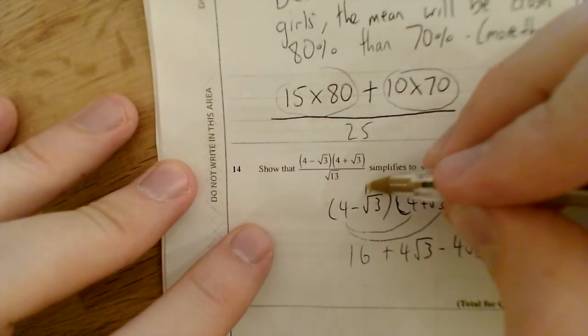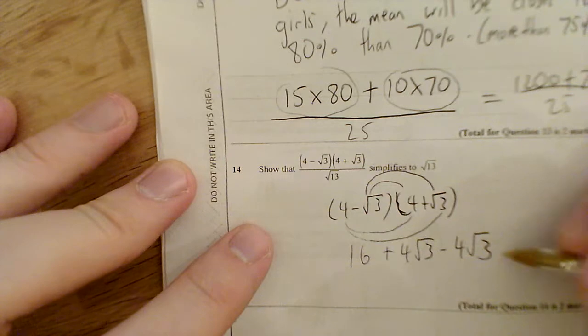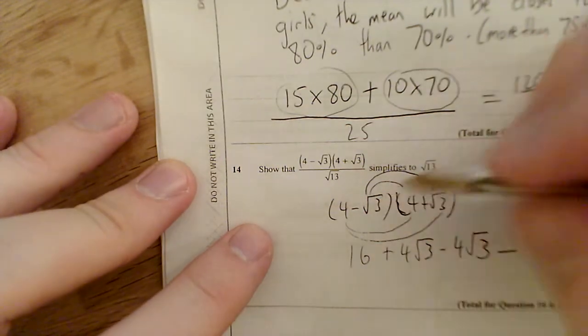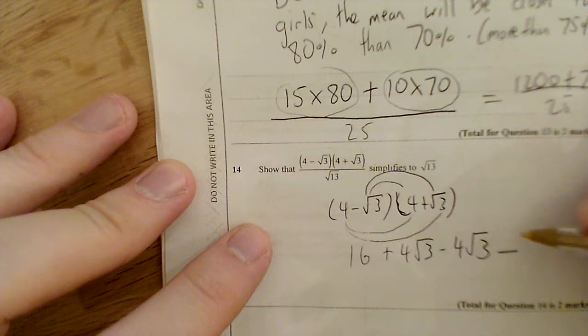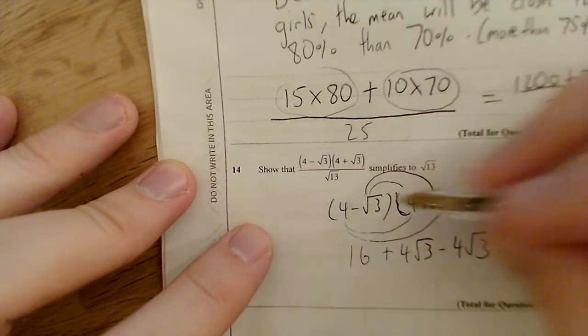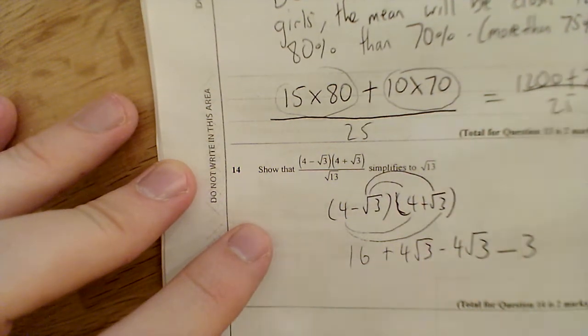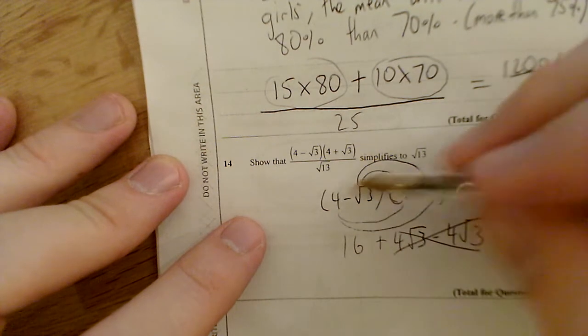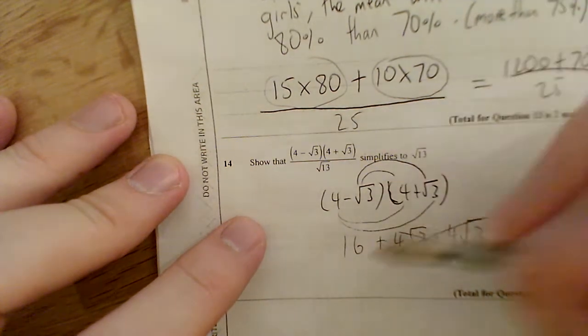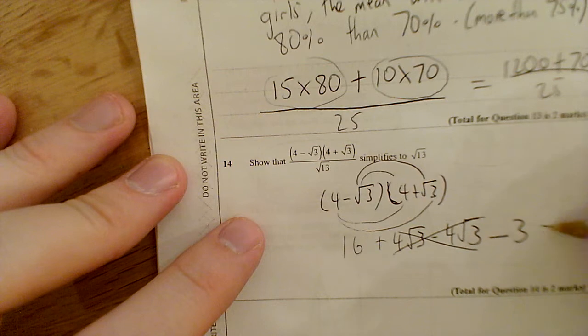Think about the sign with this first. Minus times a plus gives me a minus. And being careful, root 3 times root 3 gives you 3. Or you can think of it as root 9, which still becomes 3. So 16, the two middle bits cancel out. It's a difference of 2 squares, that's why. 16 minus 3 gives you 13.